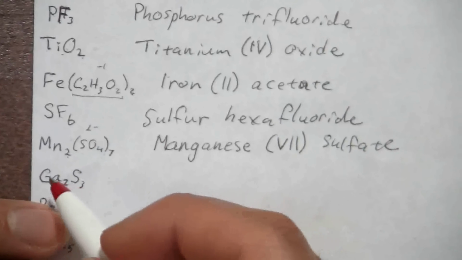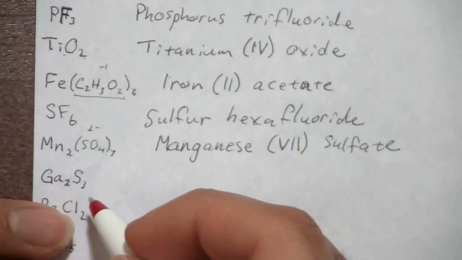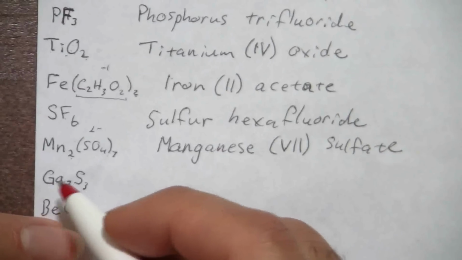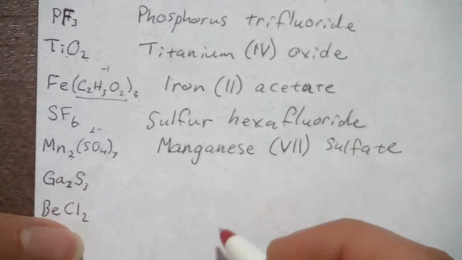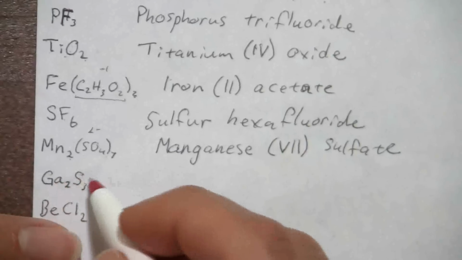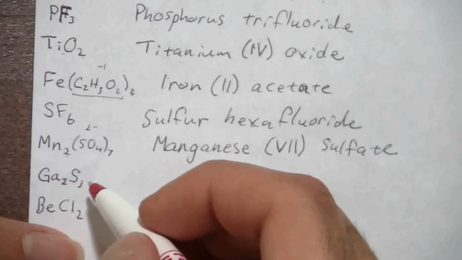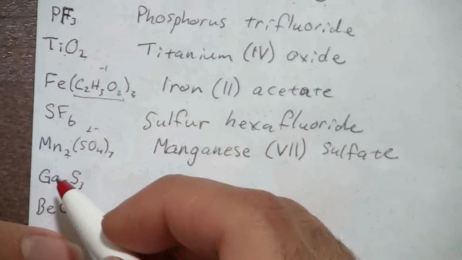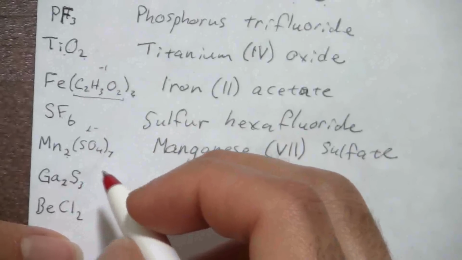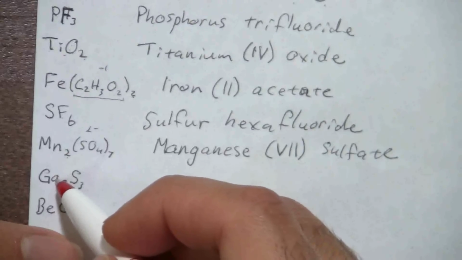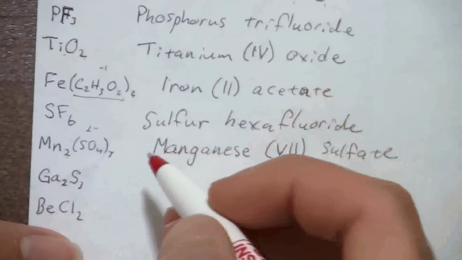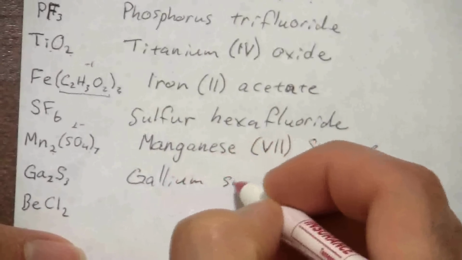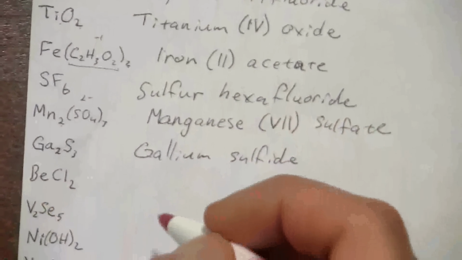Okay, and here we have gallium and sulfur. Right, gallium is on the underside of the line that separates the metals from the nonmetals. So this is a metal with a nonmetal. So this is an ionic compound. And the charge of gallium, it's in the 3rd column there, the same column with aluminum. And therefore its charge is +3. Okay, we know its charge. And so this is simply gallium sulfide.